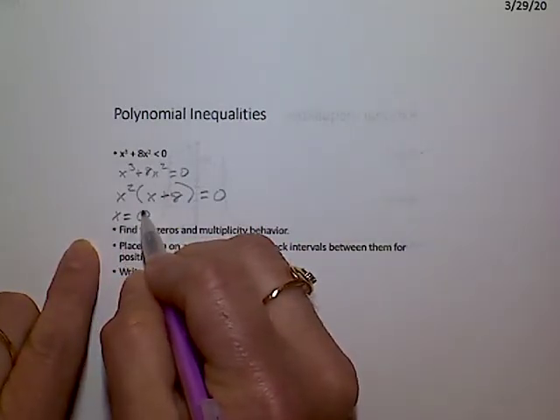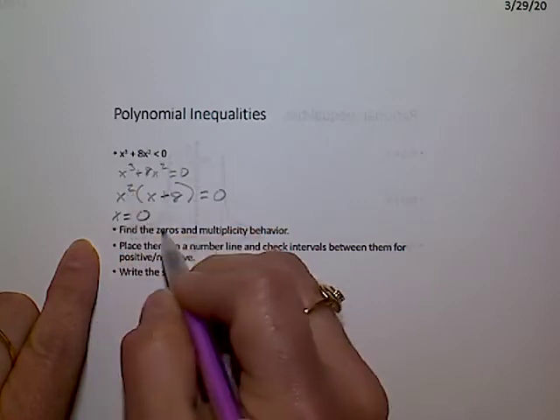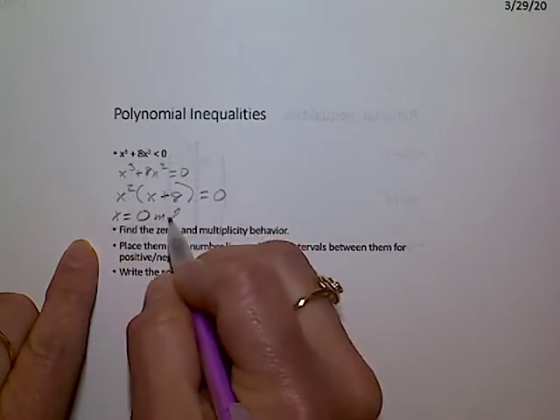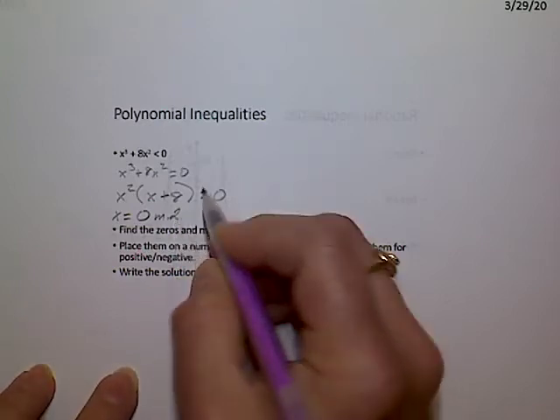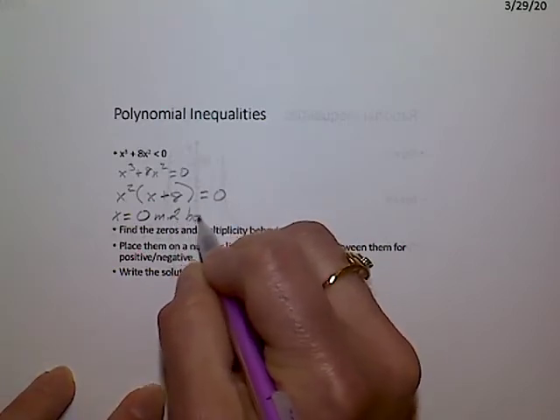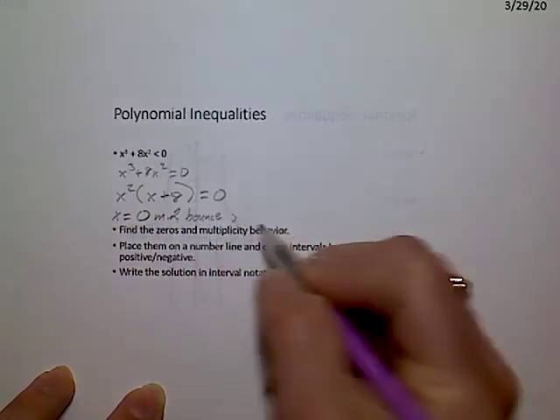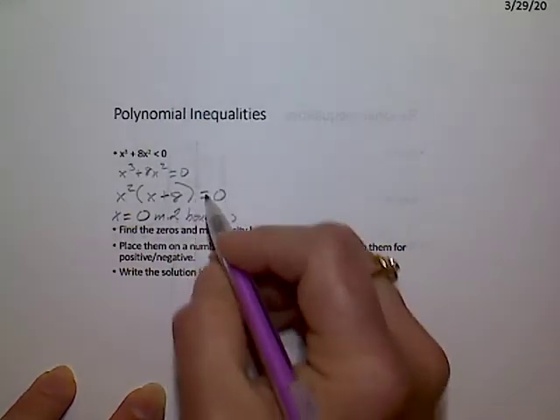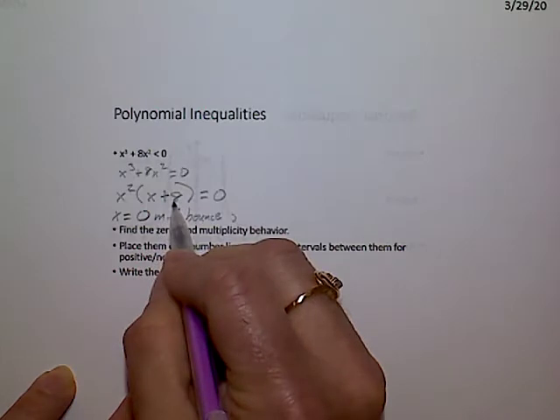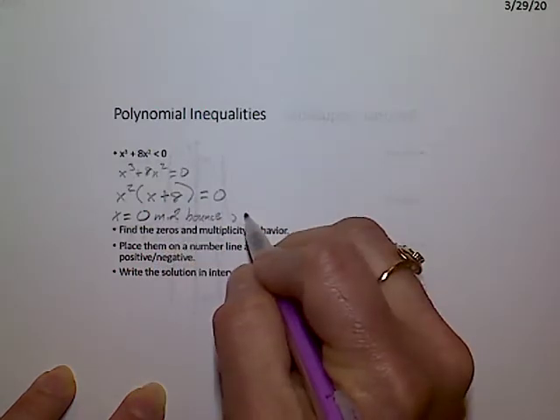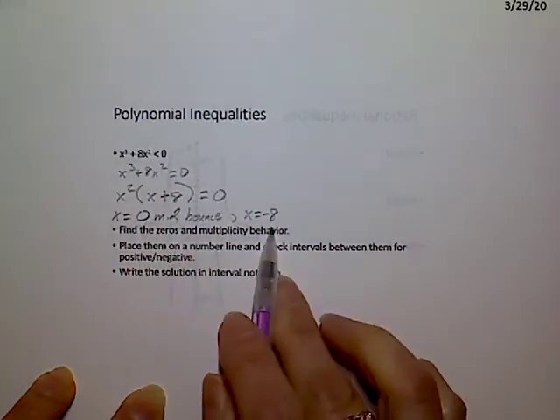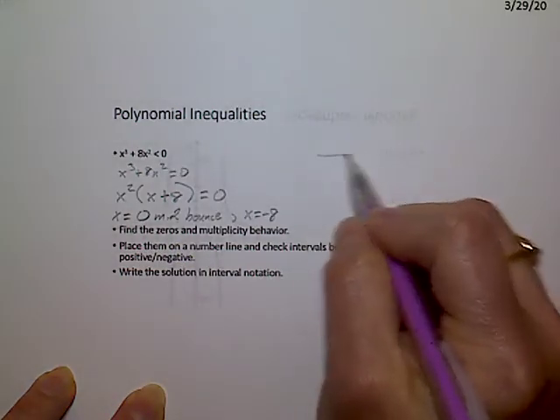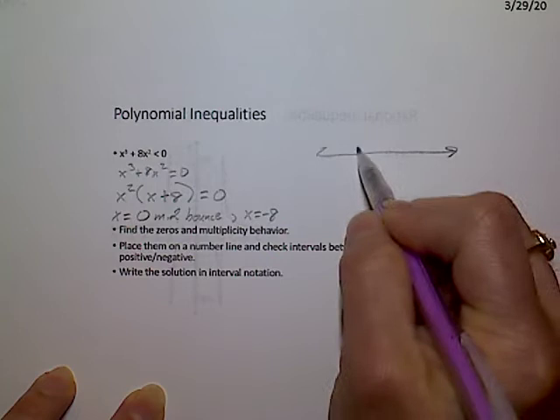But did you notice something? Multiplicity. It has a multiplicity of 2. Do you remember that when it has a multiplicity of 2, it bounces? So I'm going to keep that in mind. I should see something that shows me that behavior. This one, x plus 8 equals 0, gives me that x equals negative 8. These are my zeros, and I'm going to place those zeros on a number line.